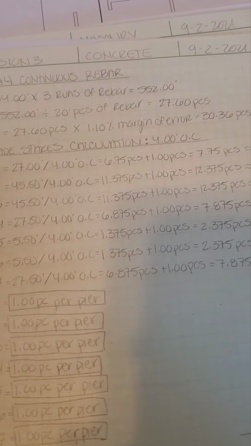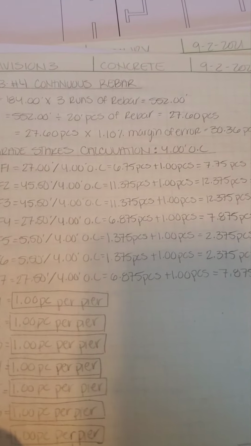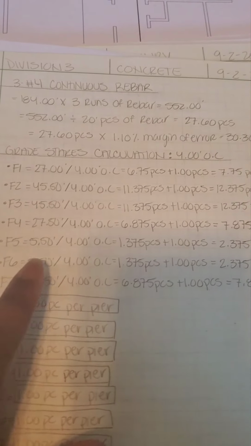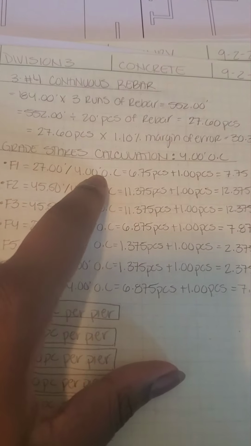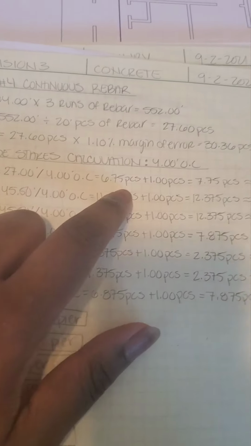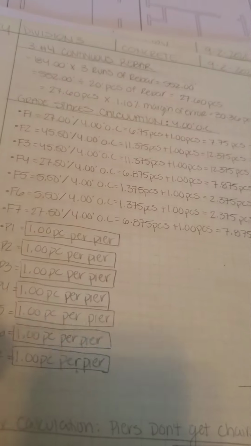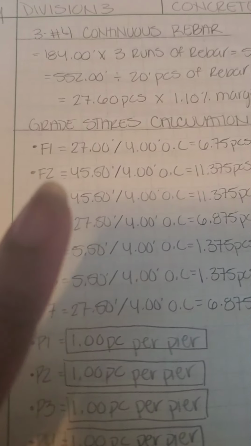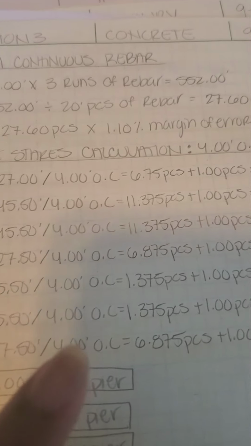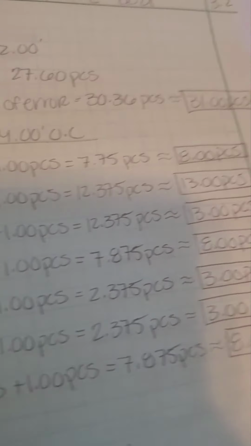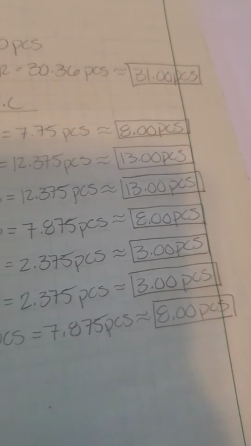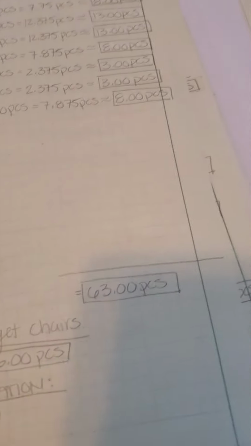You're just going to take each individual footing length. You can't add it up and divide it, because then you're going to have a lot less than everybody else. You're going to take each individual length, divide it by 4 foot on center, get the number of pieces, add 1 piece to it, get that total, and then round it up, okay? And you're going to repeat this process for every single one of them. Now notice how I have a unit of measure and a decimal place for every single calculation, okay? And then I have a box around my final answer. That is what I am looking for when it comes time for you to turn in your projects.